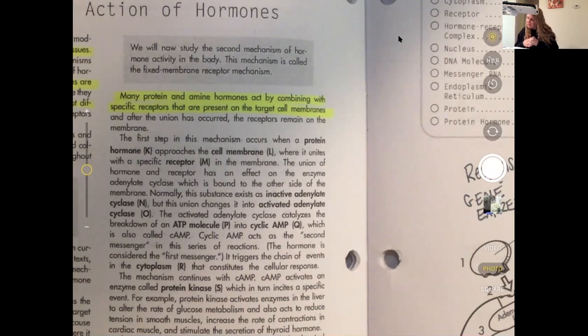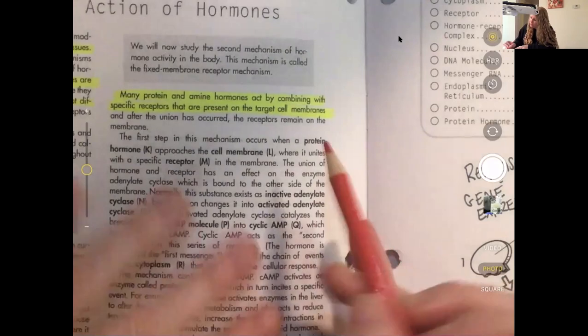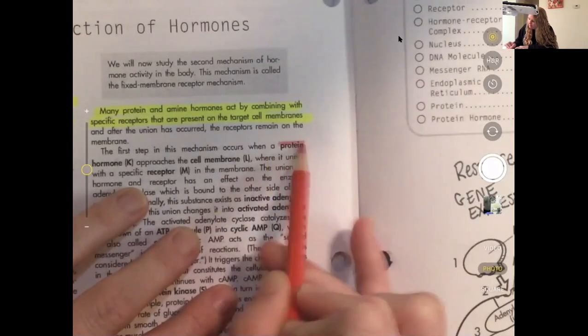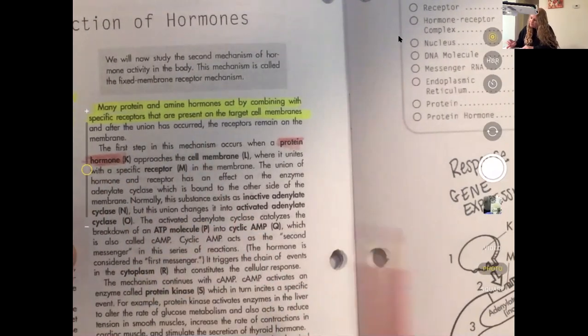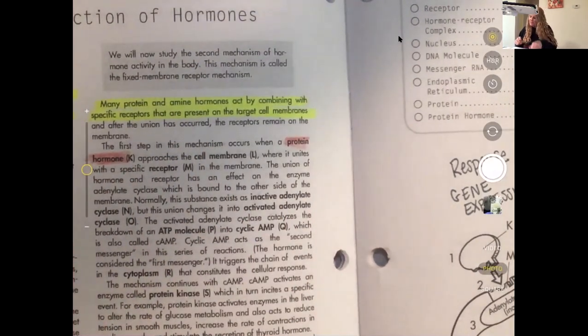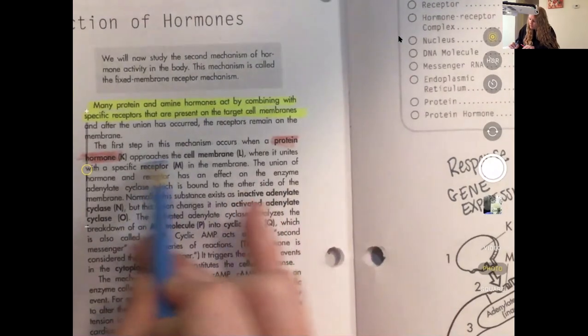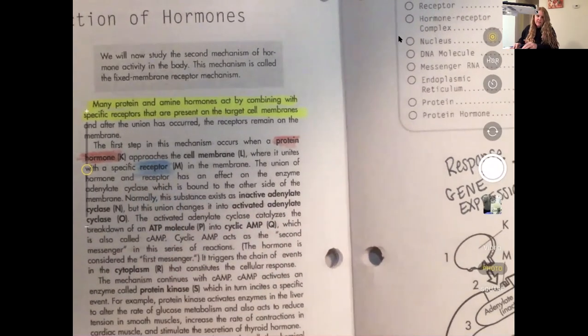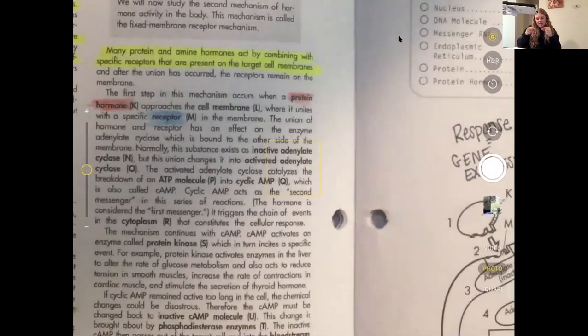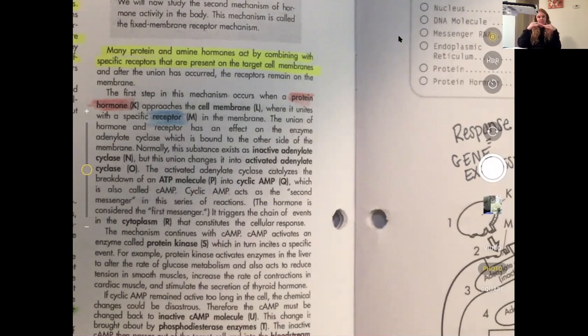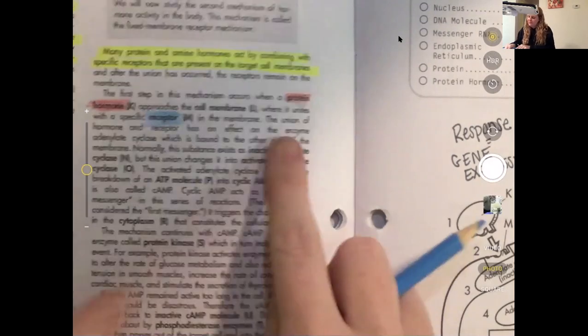So the first step in this mechanism occurs when a protein hormone, and we are going to use red, approaches the cell membrane, where it unites with a specific receptor. And we're going to do blue for our extracellular receptors for this model today. And it's going to be located embedded in the phospholipids of the lipid bilayer, and it's going to be kind of sticking out. Sometimes it's kind of flesh. They're all a little bit different.